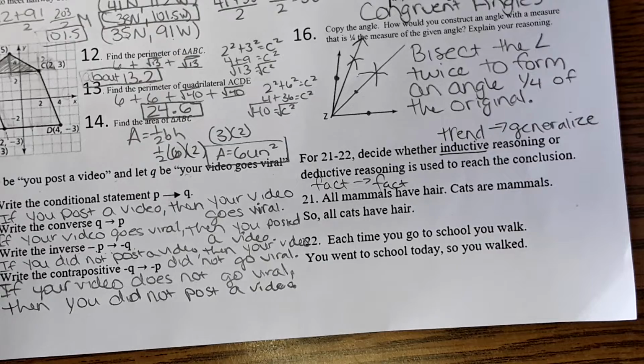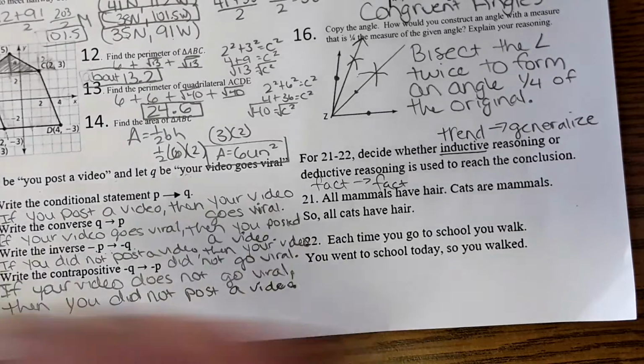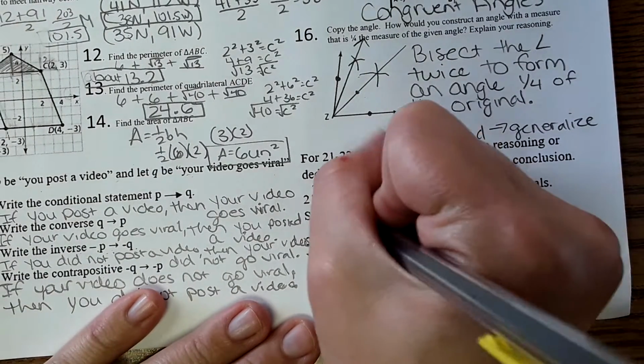So first one, it says all mammals have hair. Sounds like a fact to me. Cats are mammals, all cats have hair. So that must be deductive reasoning.